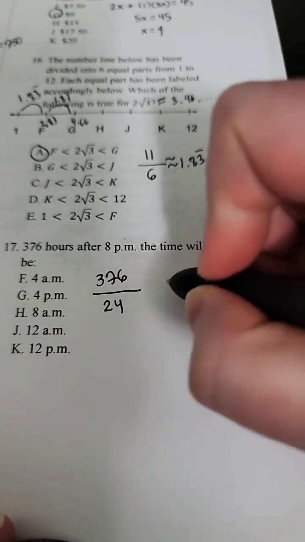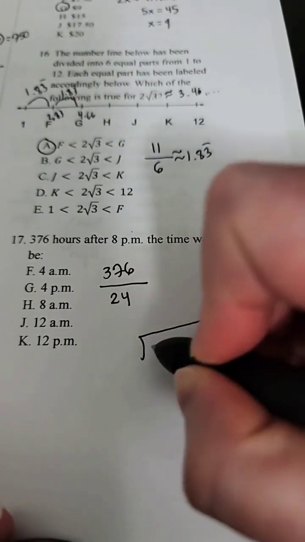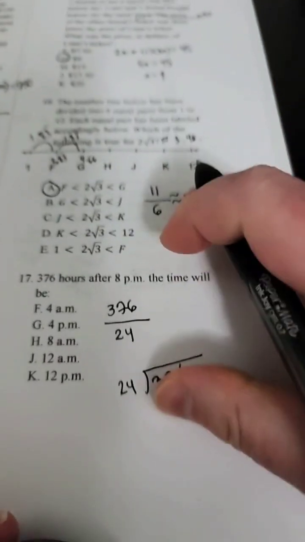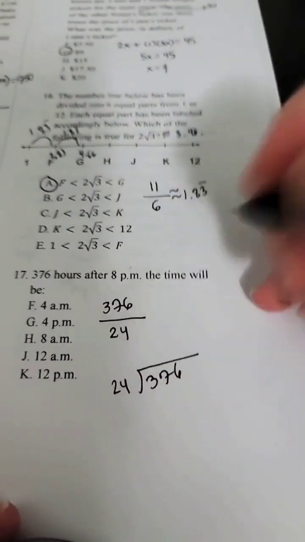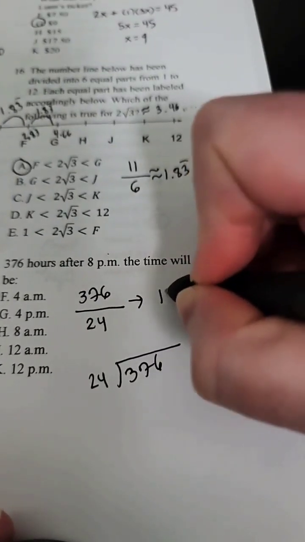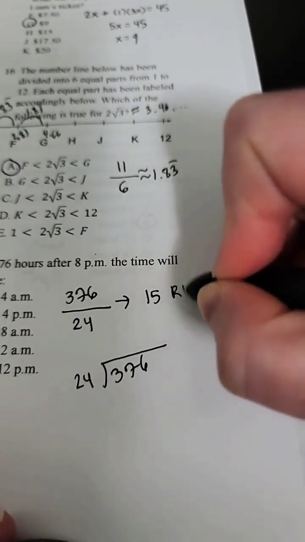So when we do this, 24 goes in 15 times, and you technically would do the division by hand if you wanted to, or you could do it in your calculator and say I have 15 and then figure out what the remainder is. Either way works, by the way. So we're going to get 15, and then the remainder would be 16.